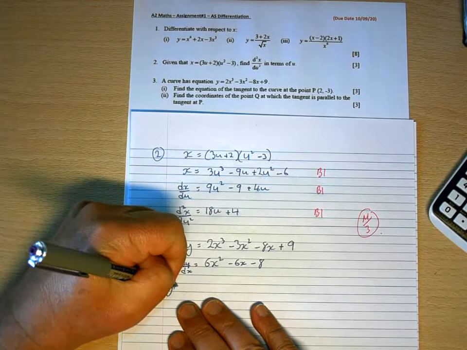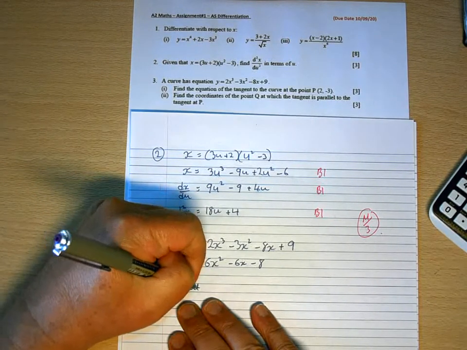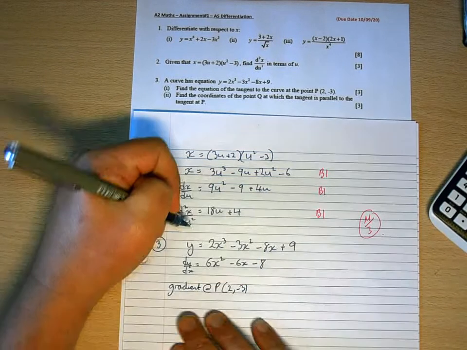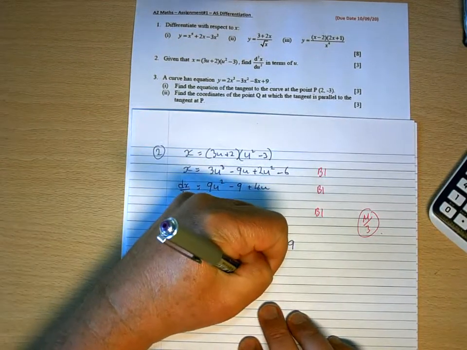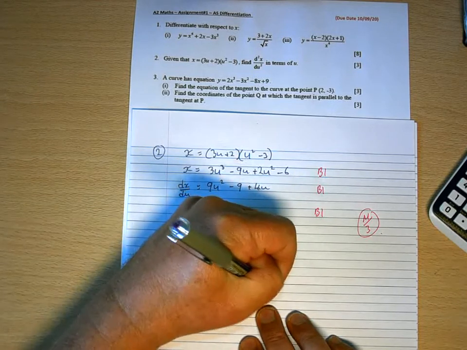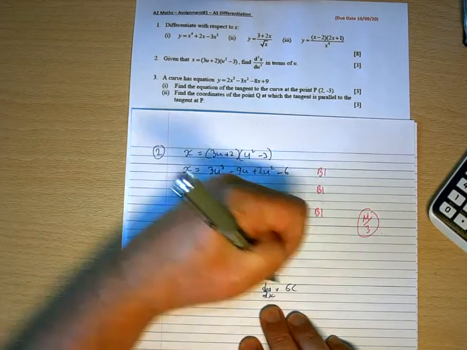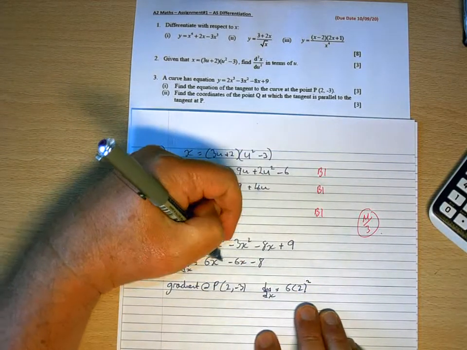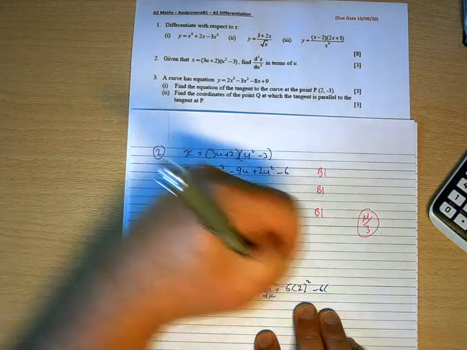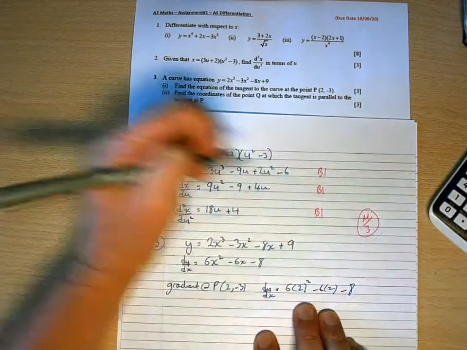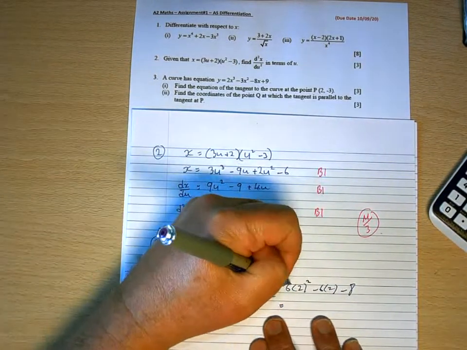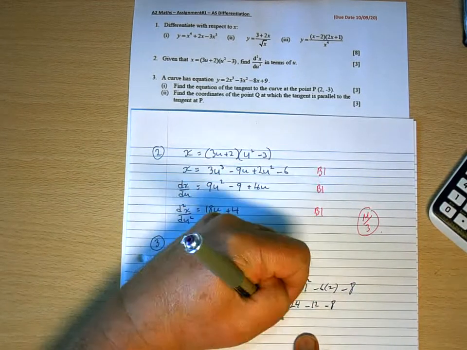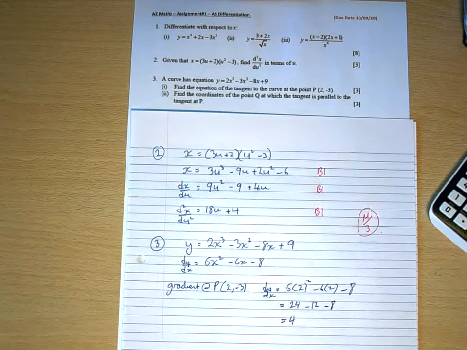So the gradient at P (2, minus 3) will be 6 times the x coordinate 2 squared, minus 6 times 2, minus 8, equals 24 minus 12 minus 8, which is 4.